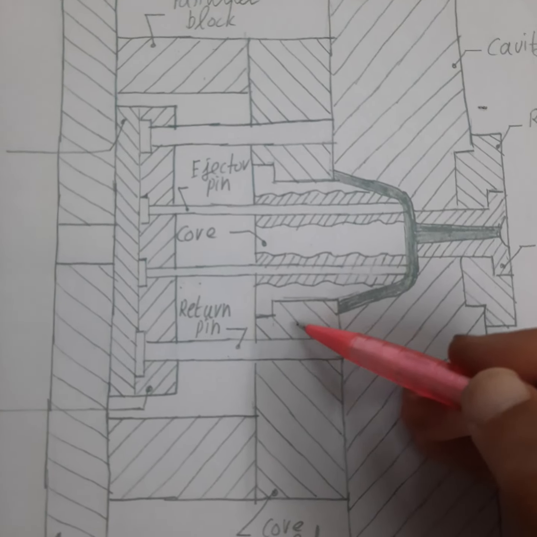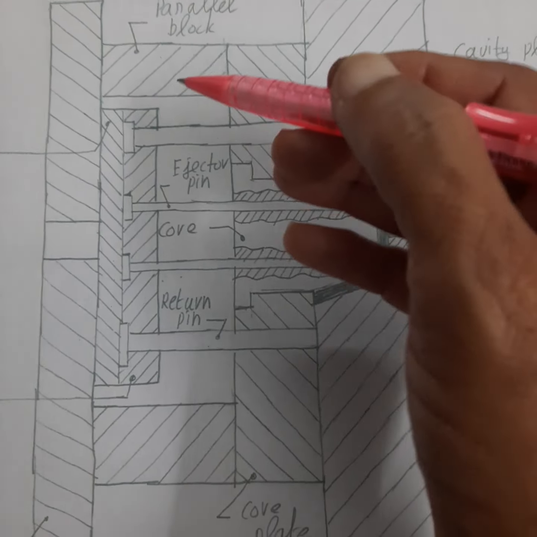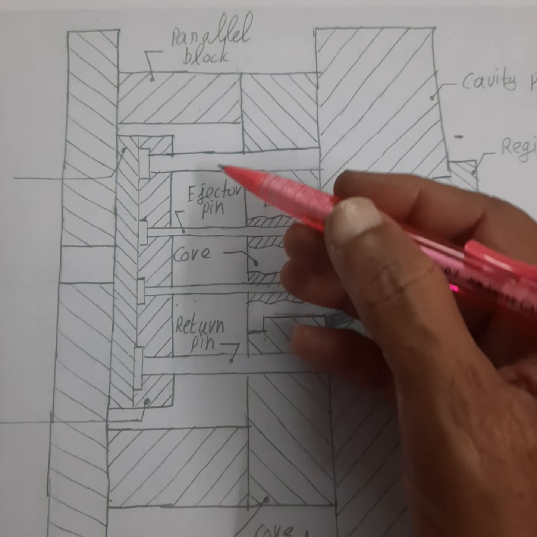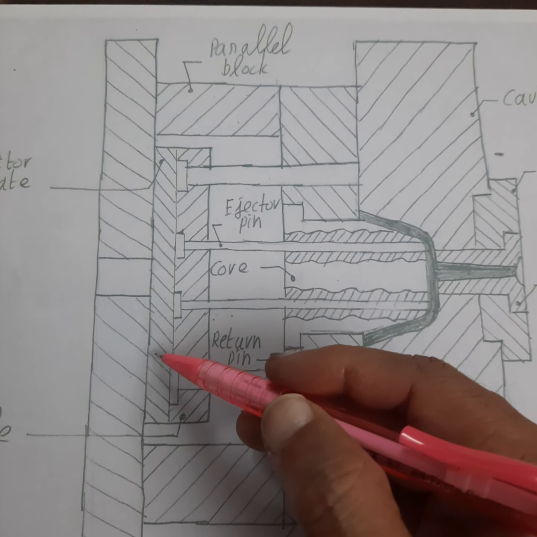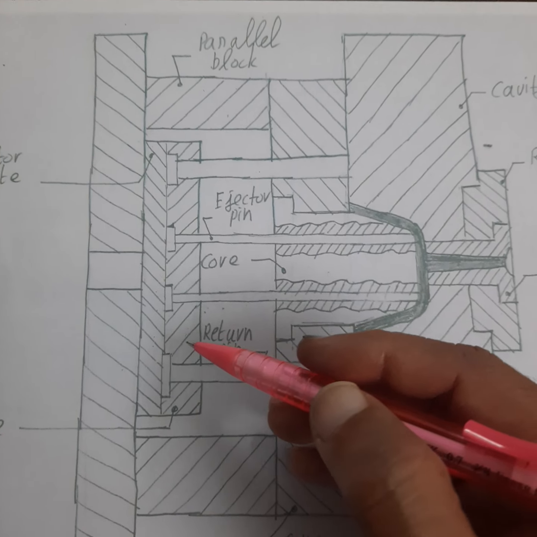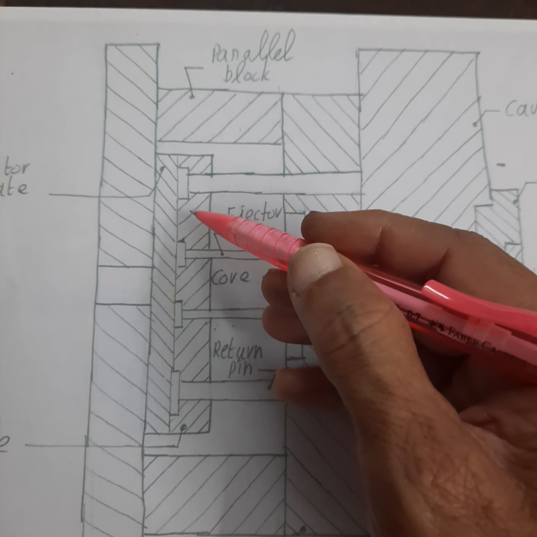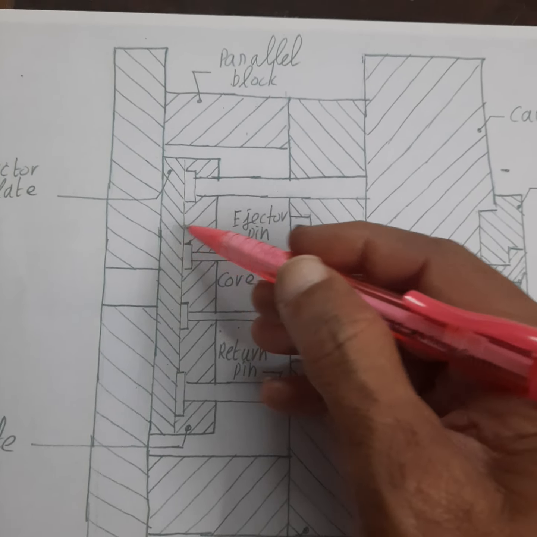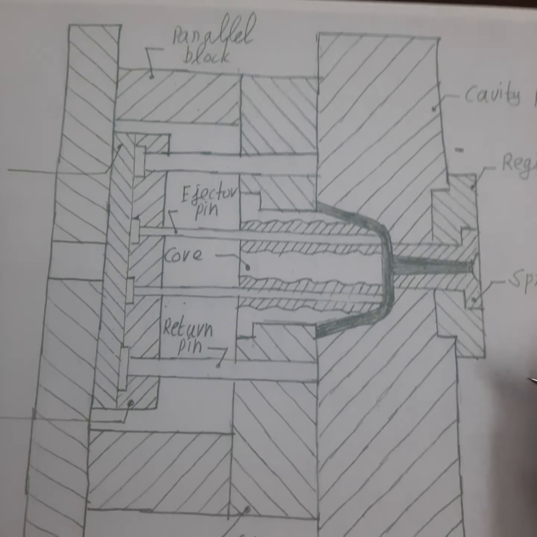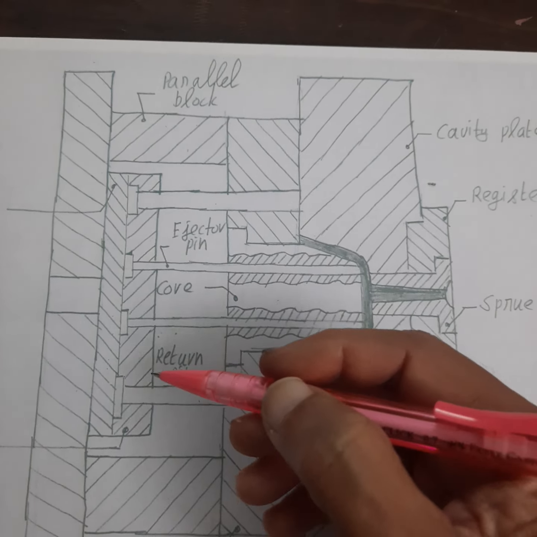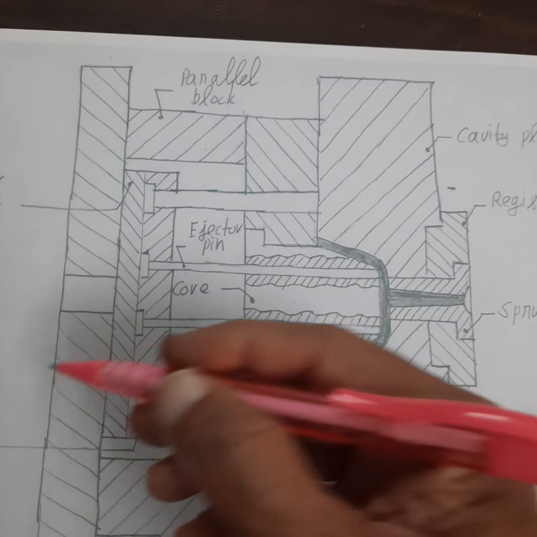So when the 2 return pins are pushed back during the closing action, the two return pins will push the SR plate and SR retainer plate and all the 6 pins, because both are fastened together. So the purpose of the return pin is to bring back the SR mechanism to its initial position.